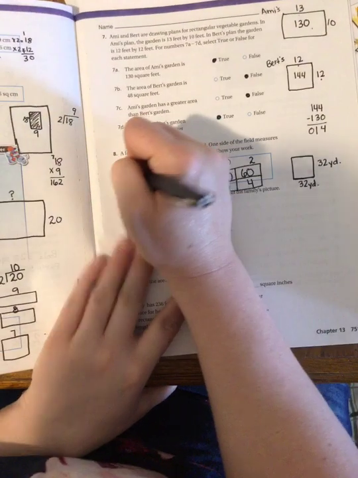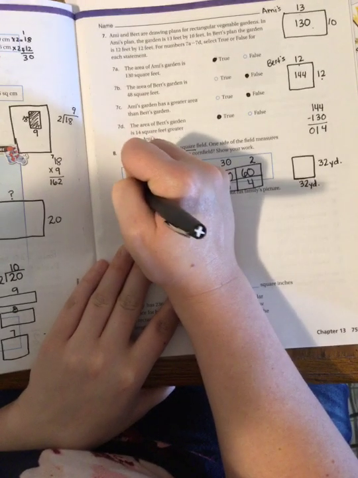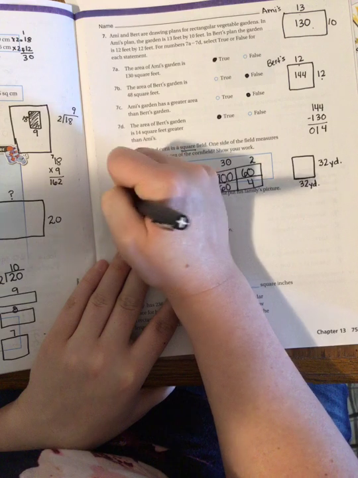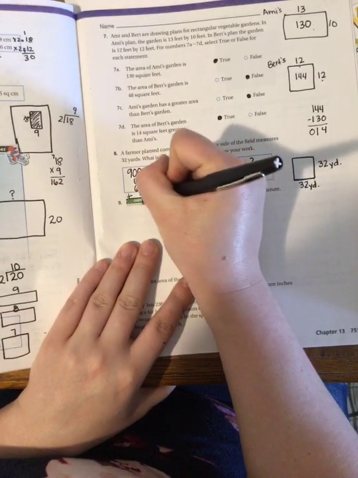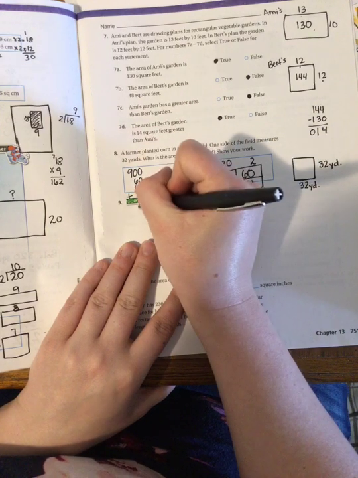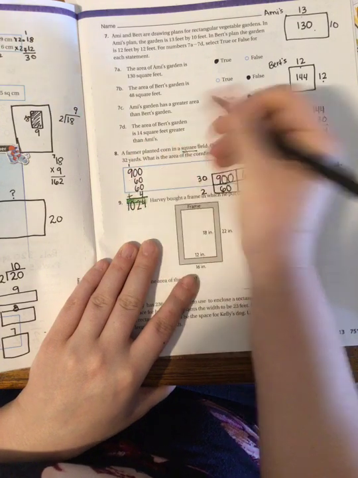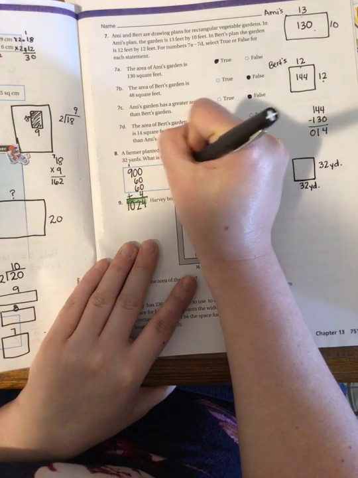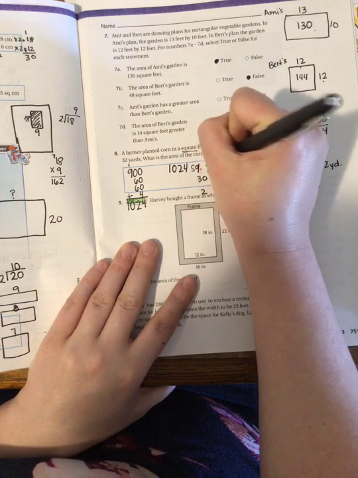Add those together. I have 900 plus 60 plus 60 plus 4. 4 plus 0 plus 0 plus 0 is 4. 6 plus 6 is 12 plus 0 is just 12. Carry up your 1. 9 plus 1 is 10. So we have 1,024 square yards.